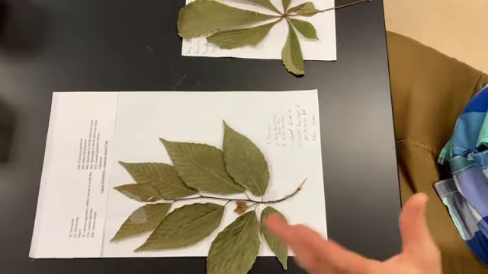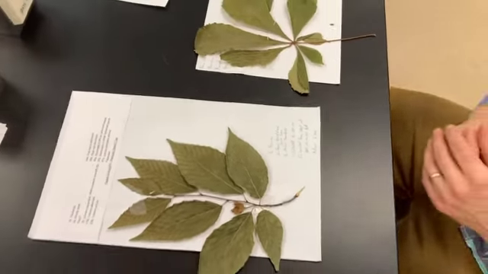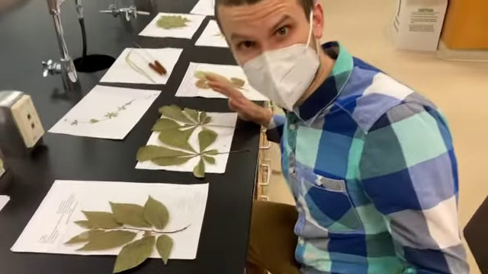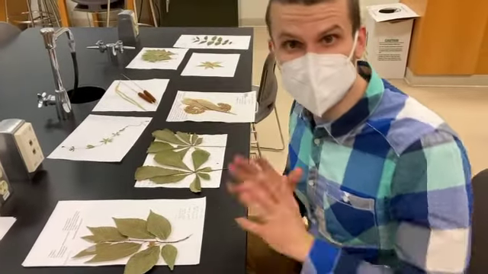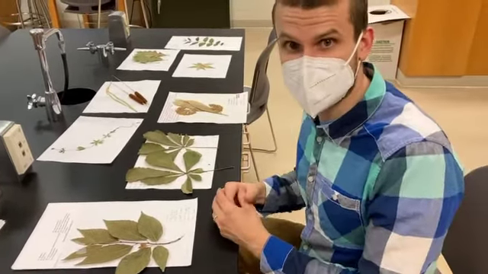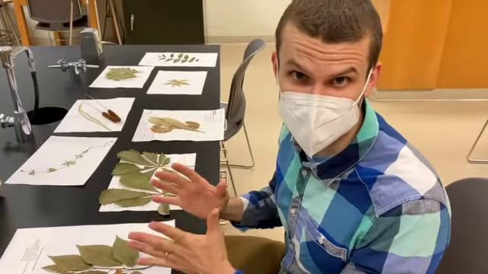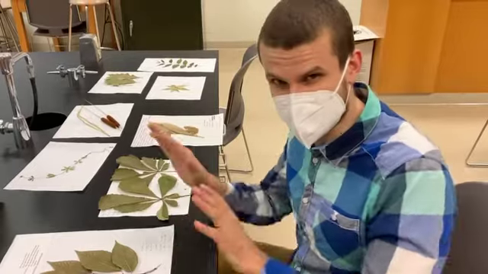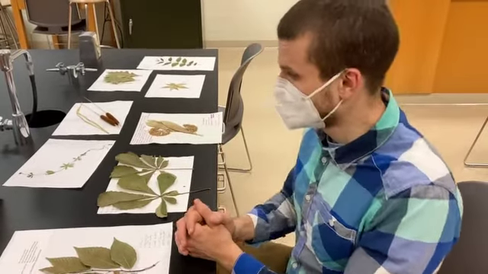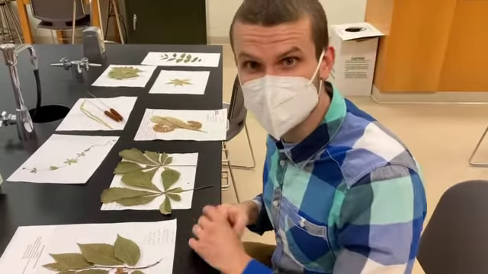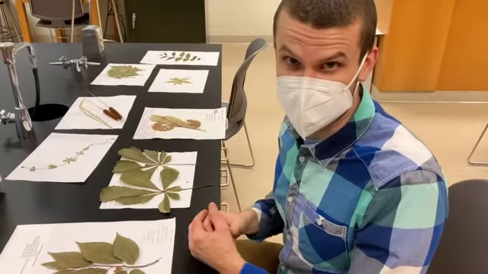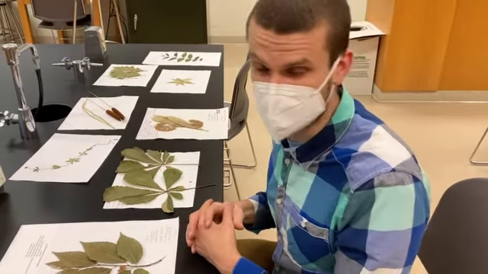So let's take a quick tour of some of the other diverse terms, and I'd encourage you all to pause the video as you go, before I announce it, to see if you can take a guess based on that poster of the glossary of leaf morphology terms. So have that open in another tab if you will. And let's see if we can guess or agree upon what each of these shapes or general structures are.